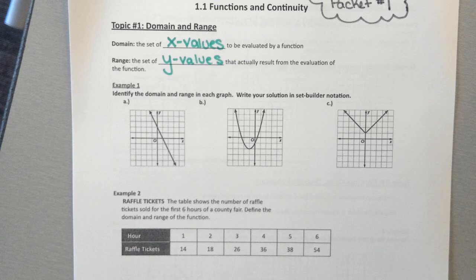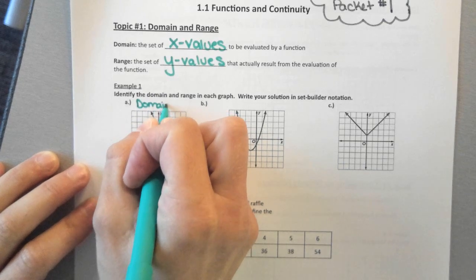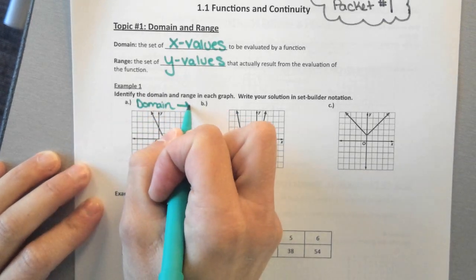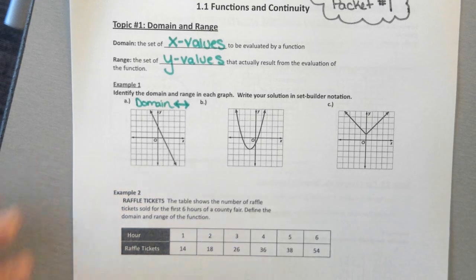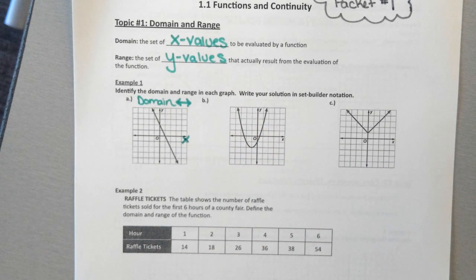Okay? Alright, let's take a look at this first one. I'm going to think domain first, and I might even use 2 different colors. When I'm thinking domain, I'm thinking left to right. Remember your x values are along this axis, and they go all the way to the left and all the way to the right. So think about this line for a minute. It's going to continue on forever and ever. If it was living in the room, it would go up through the ceiling, down through the floor, and continue forever.